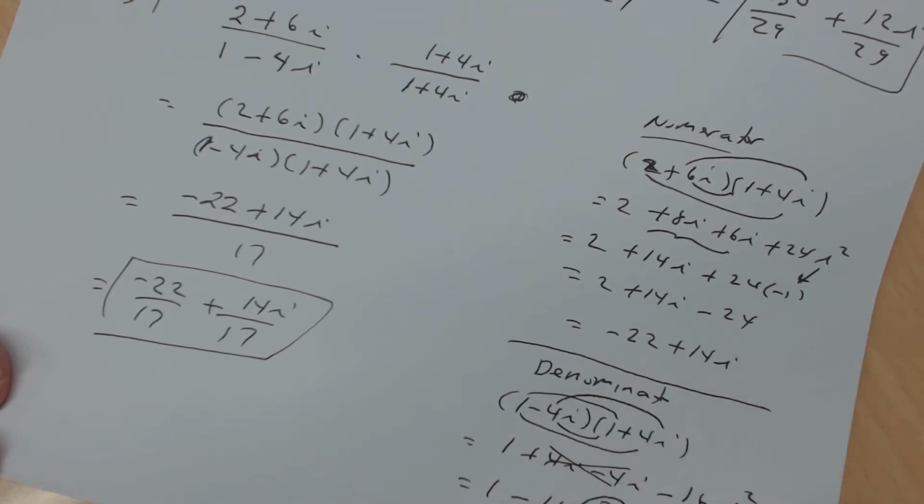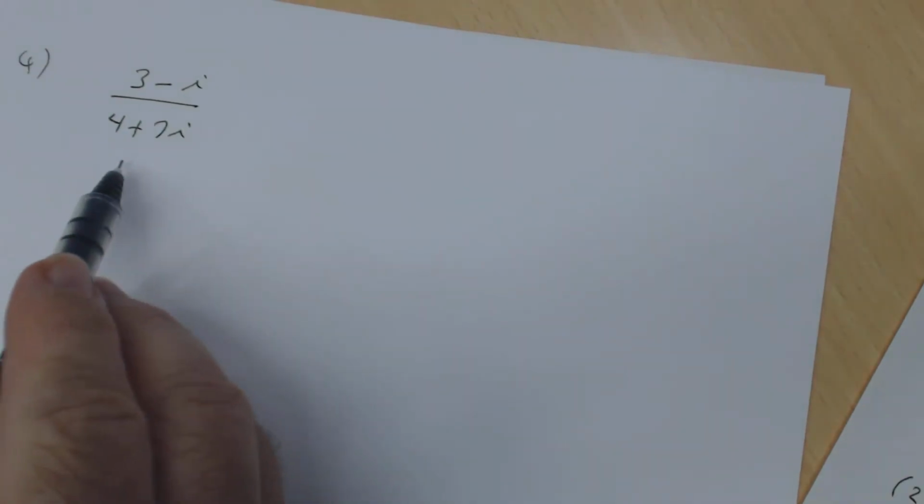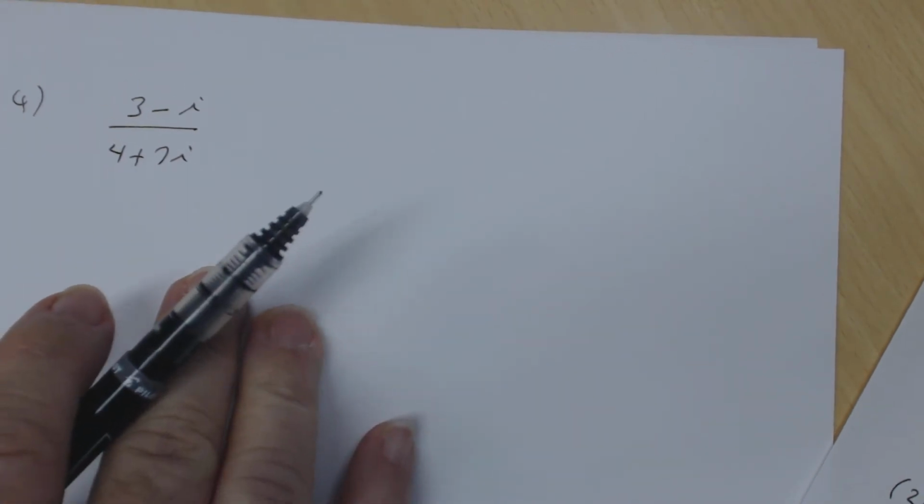Okay, and then finally, one more. Let's suppose we had this one. So suppose we had 3 minus i divided by 4 plus 7i. So 3 minus i divided by 4 plus 7i.